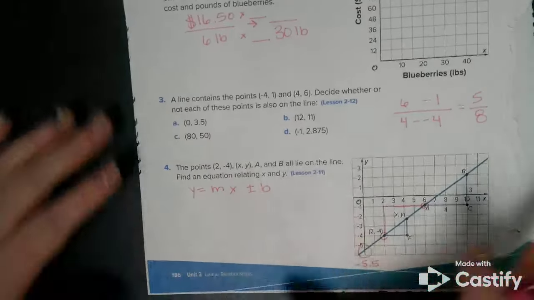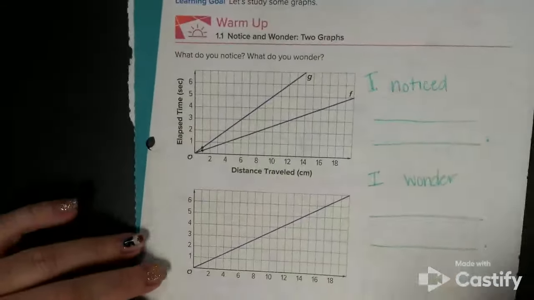Try it out, staple everything together, and make sure it gets turned in. If you finish this, log back into Google Classroom and check the next assignment there.